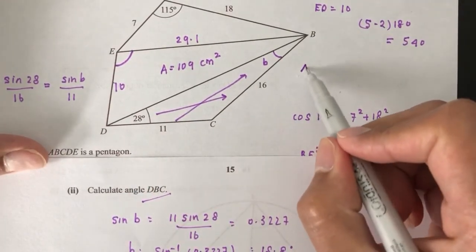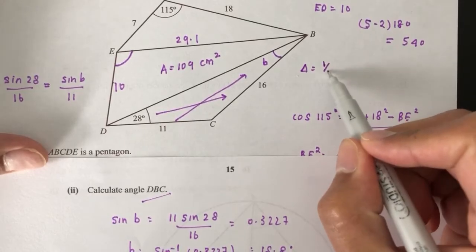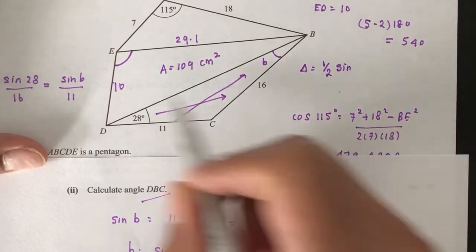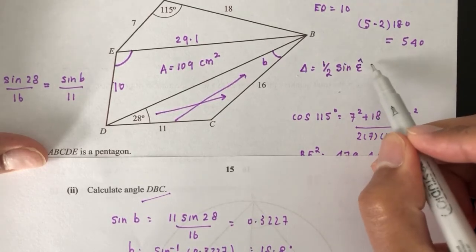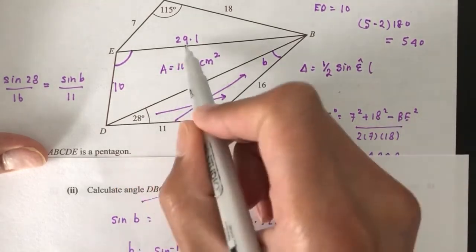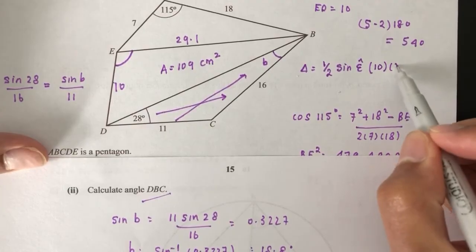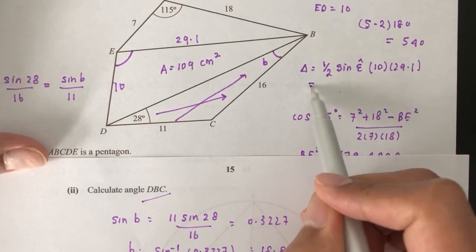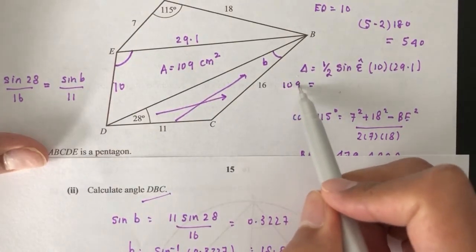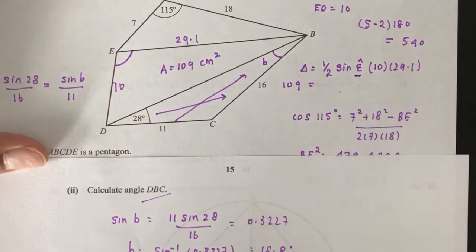As we know, area of triangle is equal to half sine of the angle here, which is angle E, times these two sides, 10, 29.1. So we have to equate this to area, which is 102, and find the value of angle E.